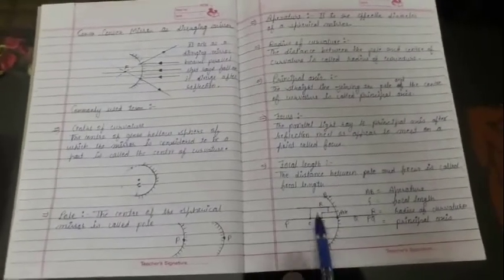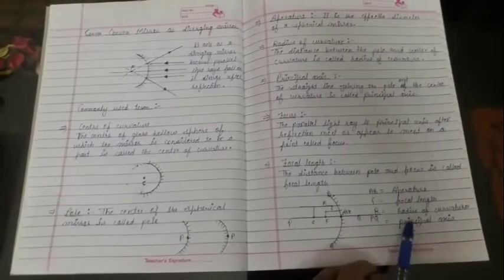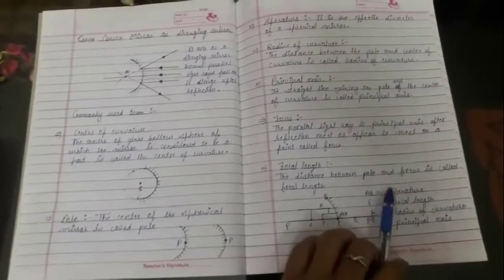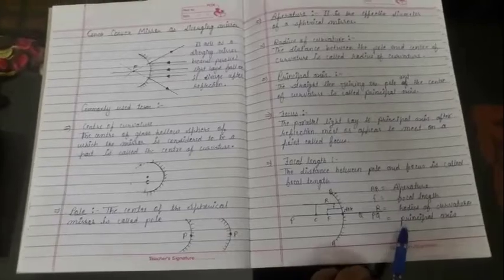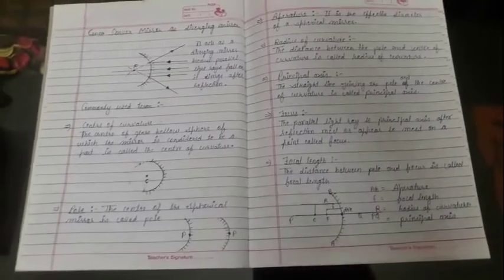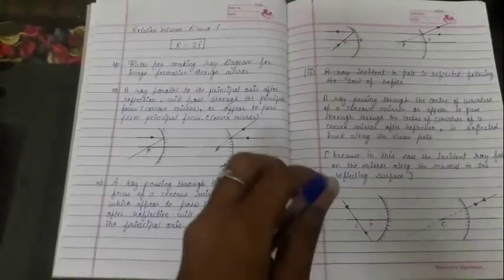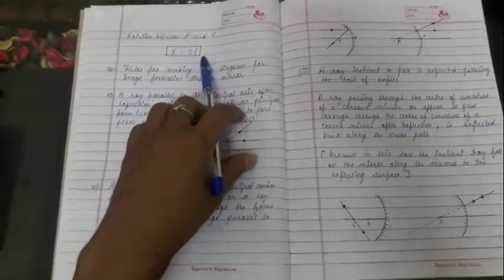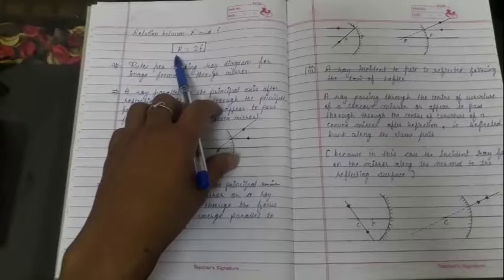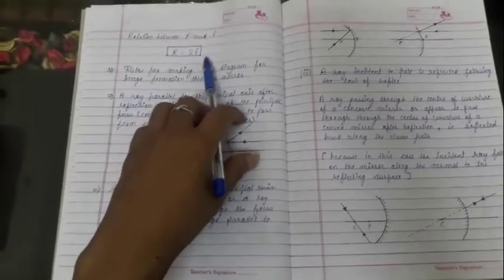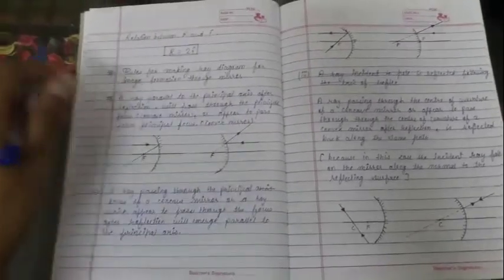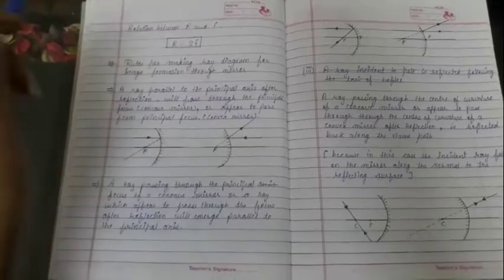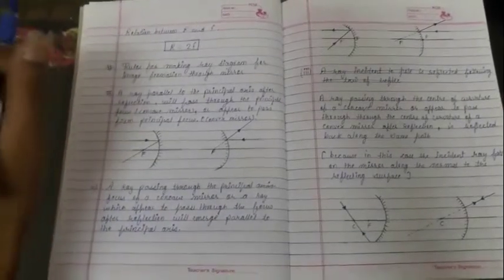Here in the same diagram, I have denoted all the length-related terms: aperture, focal length, radius of curvature and principal axis. Here is a very important relation between radius of curvature and focal length: the radius of curvature is always double the focal length. There are some rules for making ray diagrams related to spherical mirror.